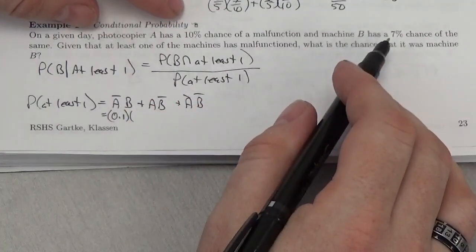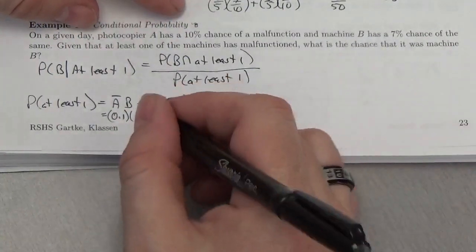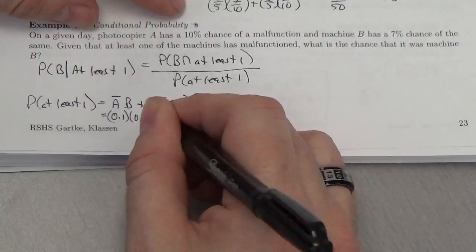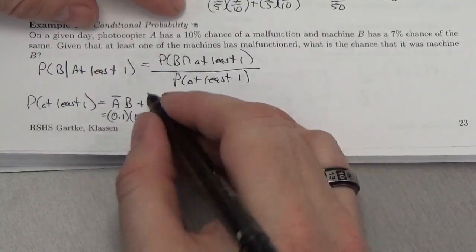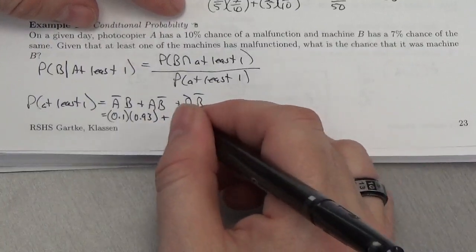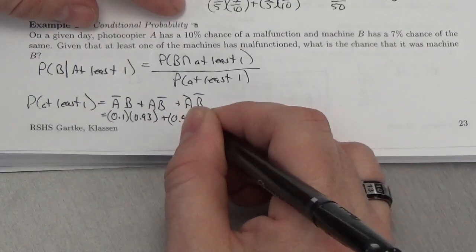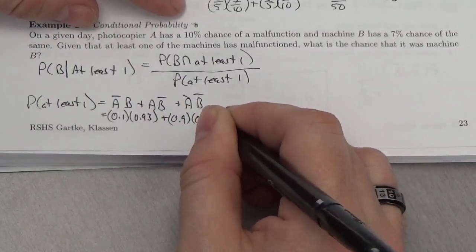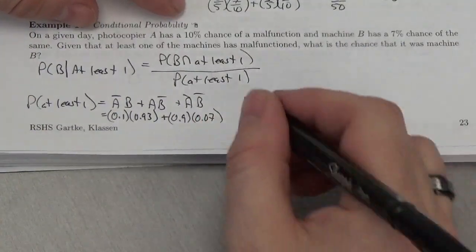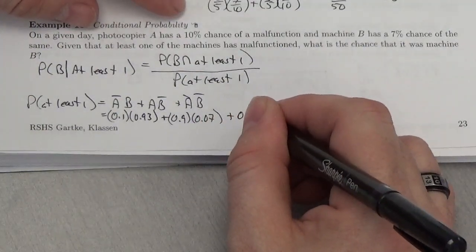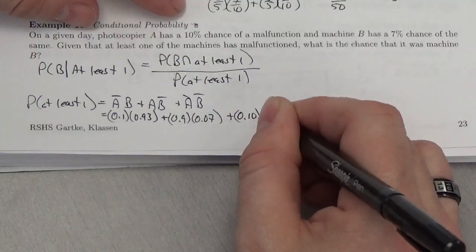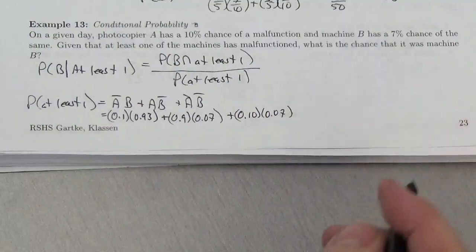And if B has a 7% chance of a malfunction, that means there's a 93% chance it doesn't. Then if A has a 10% chance of a malfunction, that means there's a 90% chance that it doesn't. And then B is going to be 0.07 that it malfunctions. And then over here, there's this slight chance that they both malfunction.